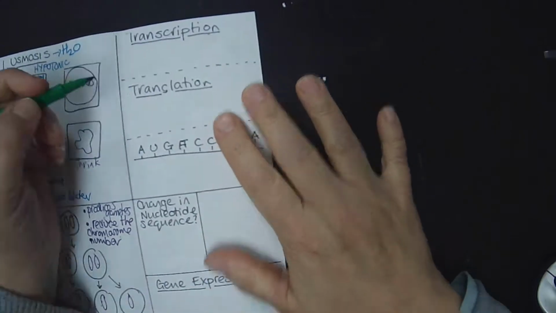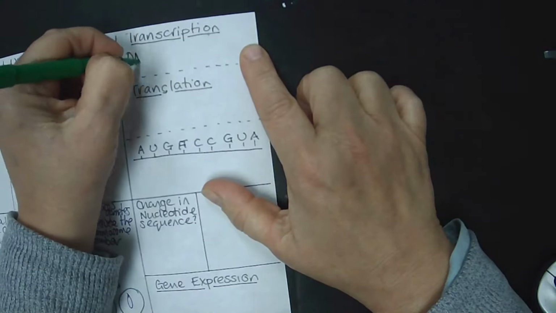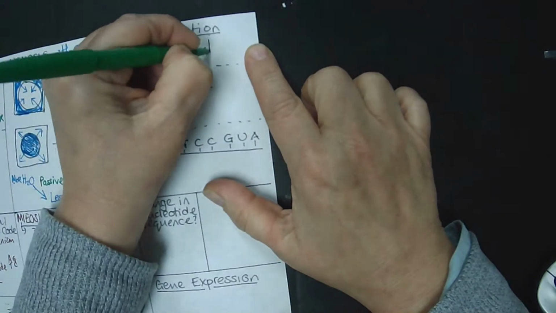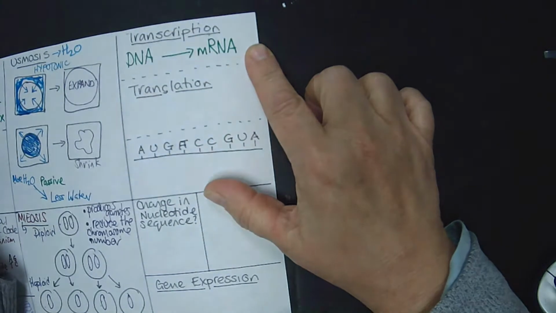Okay, moving on up to this part, protein synthesis. We talked a lot about this and about what our DNA actually codes for. So when we're talking about protein synthesis, step number 1 is the DNA opens up and becomes a template to make messenger RNA. Okay, that's step number 1.